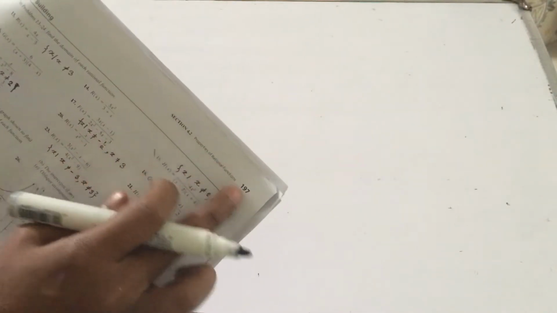Now if we try to find out the domain of some function, let's say number 13. This is actually some maths from the pre-calculus book by Michael Sullivan, so I will just try to solve some maths from here. This is number 13 from page number 197, exercise 4.2, properties of rational functions, and the book is Michael Sullivan's Pre-calculus, 9th edition. So let's try it.